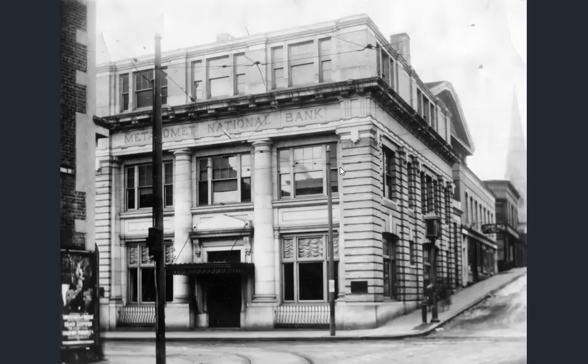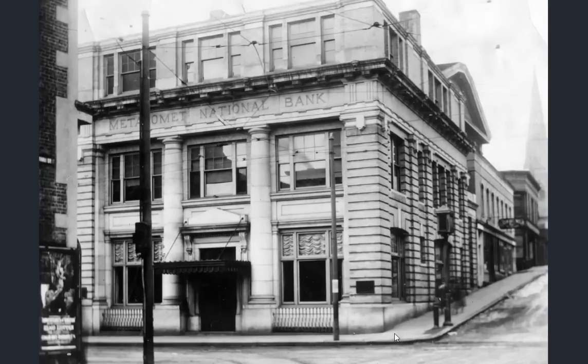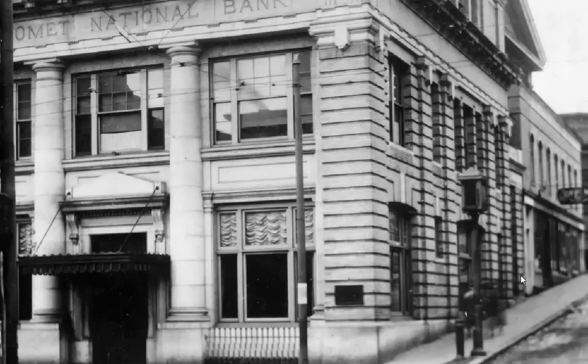The Metacomet Bank, National Bank. Some massive columns and a bit of a slope going up the street. You can see how the shop down the road sort of just dies into the sidewalk. Interesting.